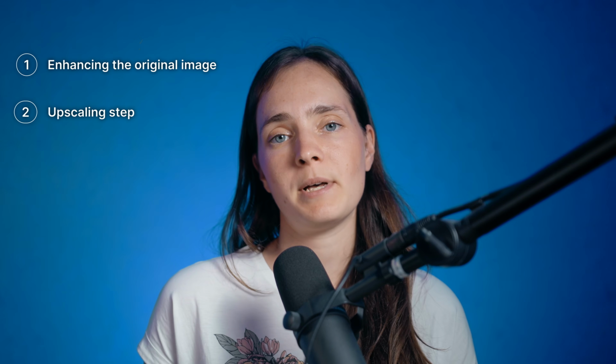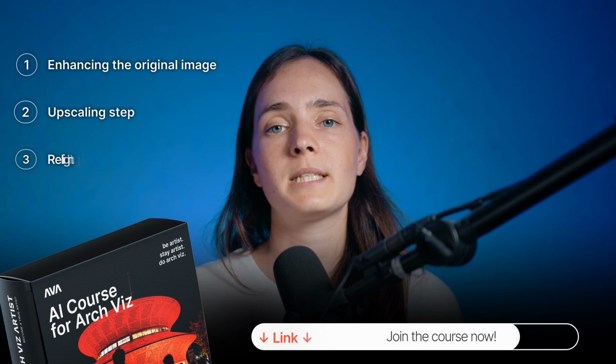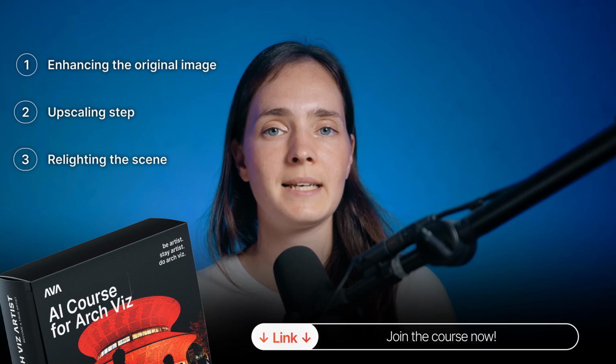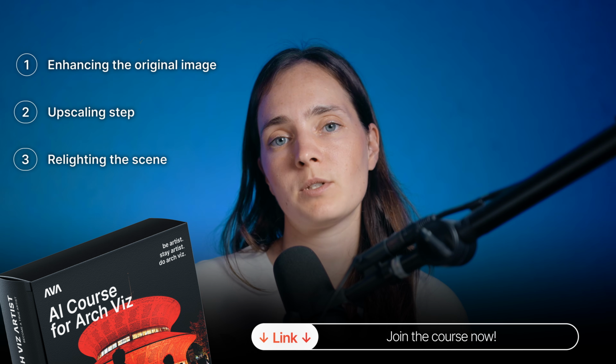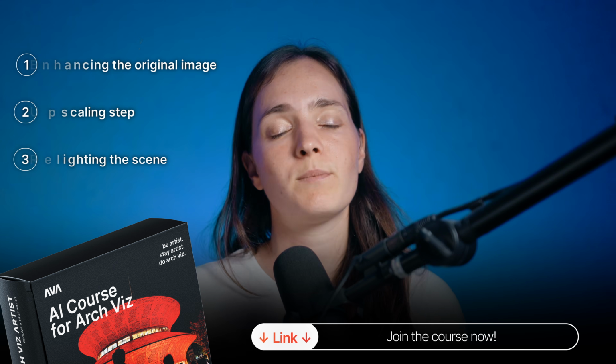And this is only the beginning of what you can create with AI in architectural visualizations. In the course, we have 5 lessons dedicated to this topic. We begin by enhancing the original image. Then we move to an essential upscaling step to recover and improve the details. After that, we explore several ways to relight a scene using either text prompts or image references, using both Nano Banana 2 and, most importantly, Flux 2 Klein.